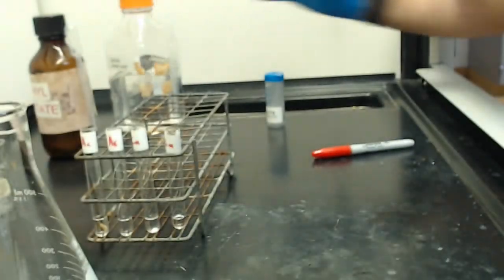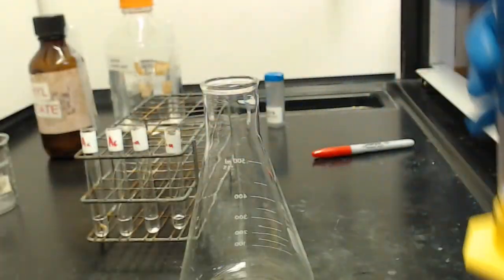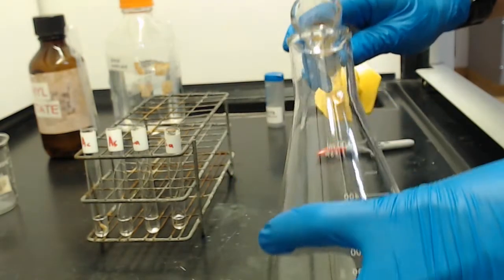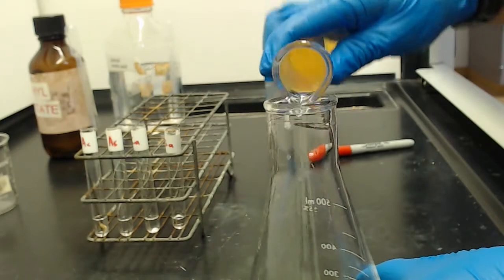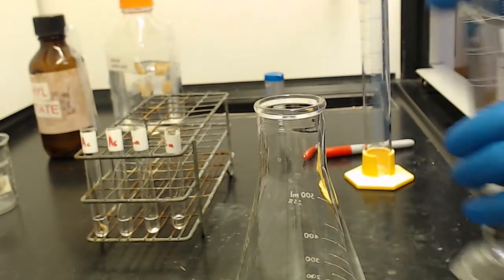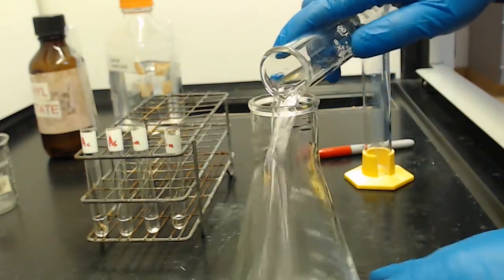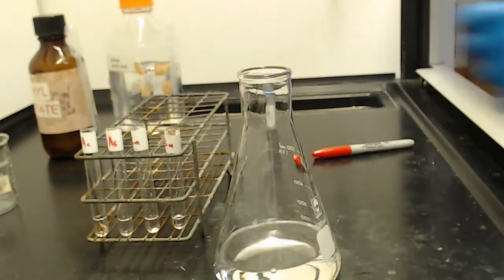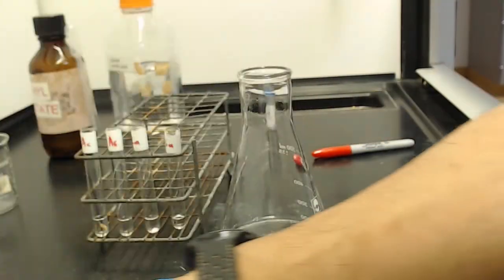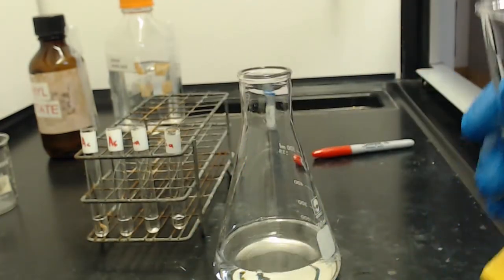I went ahead and pre-measured out the solvents here. So I have 100 mils of our ethyl acetate, and then I have 80 measured out as well. So 180 mils of ethyl acetate. Then I'm going to add the 20 mils of our glacial acetic acid. That'll give us our 10%.